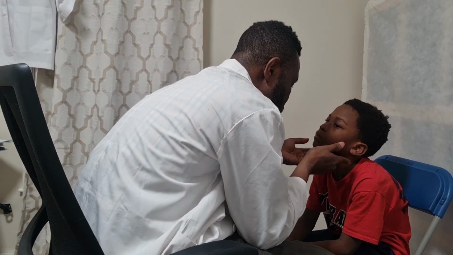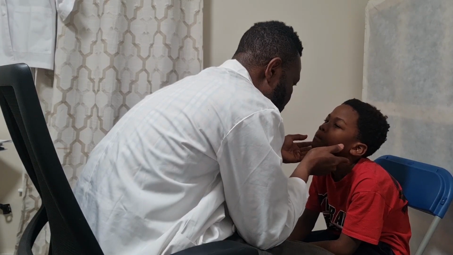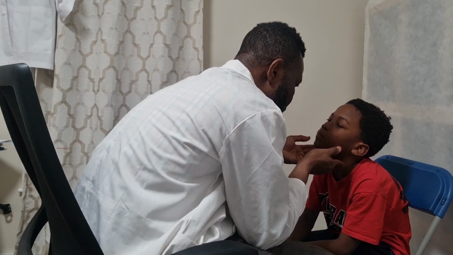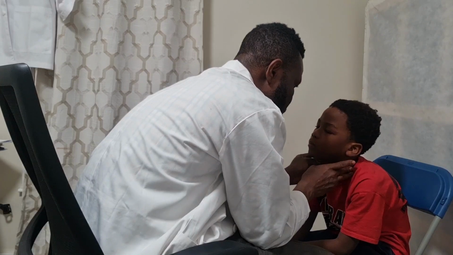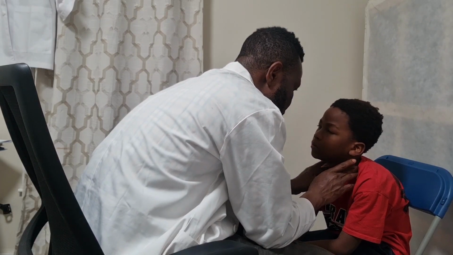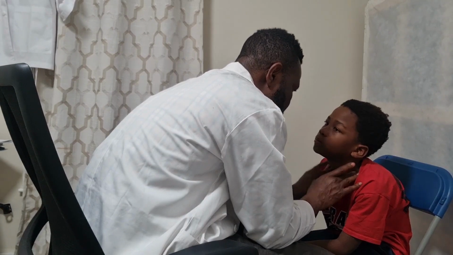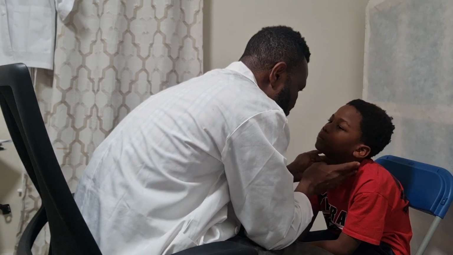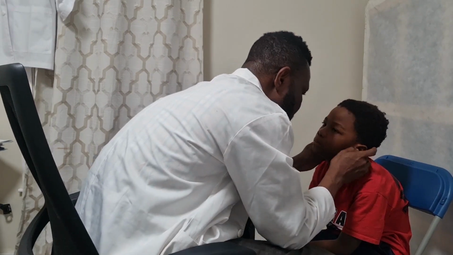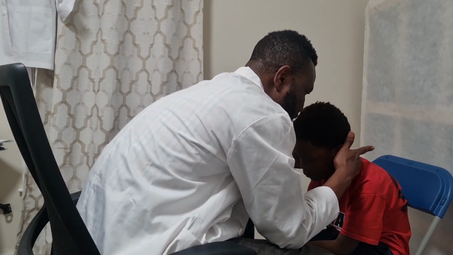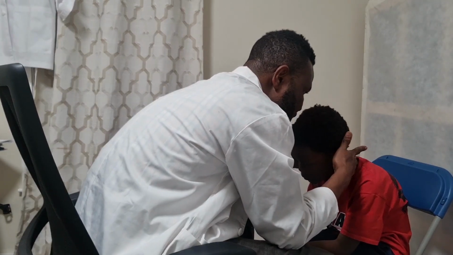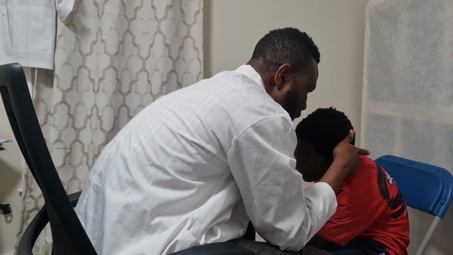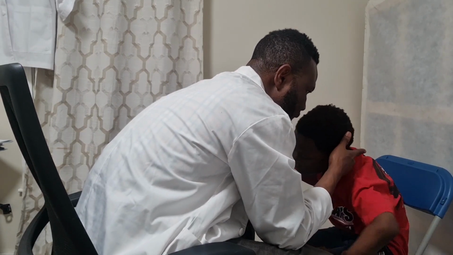Okay. So I'm going to do supraclavicular now. So it's right here. Any pain? No. Supraclavicular is right here, below the front of the neck. Okay, right here on both sides. Any pain? No. Okay. I'm going to do occipital, which is behind your neck, okay? I'm palpating it. Any pain? No. So I didn't see any lump on your lymph nodes. I didn't see any tenderness. You're not having any pain.